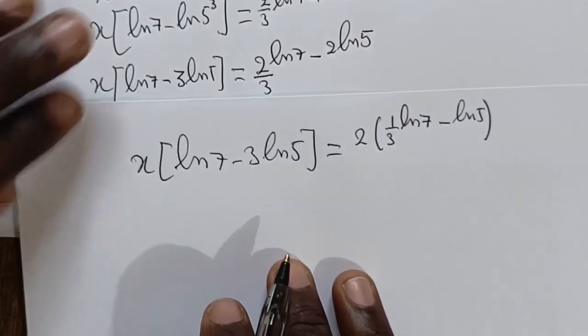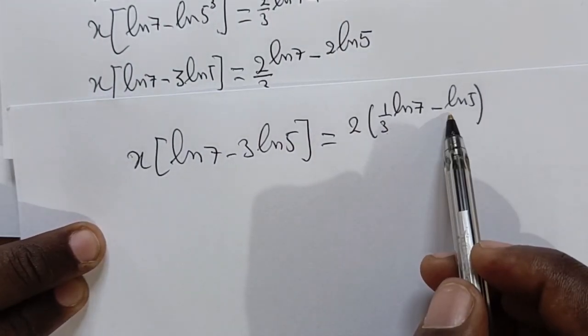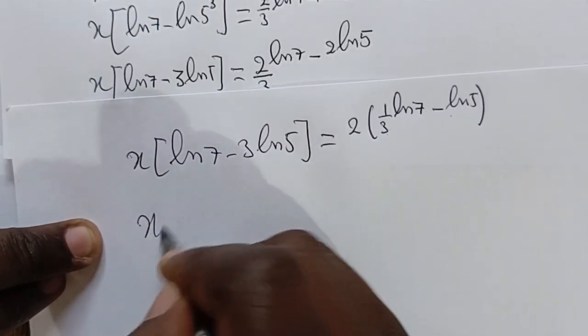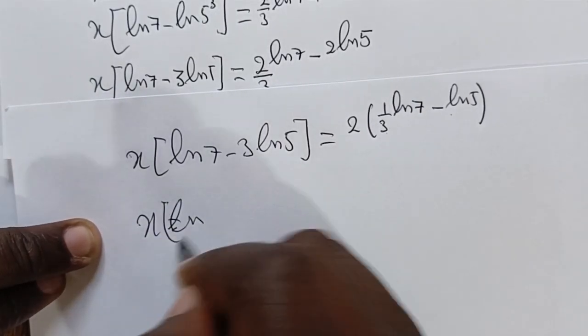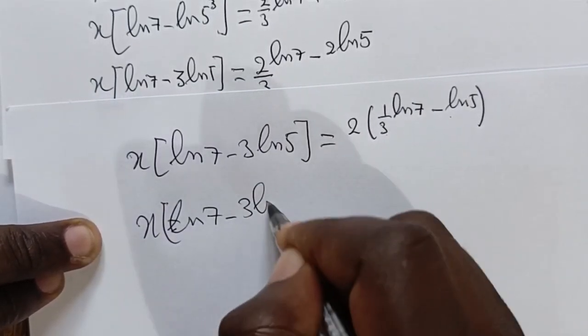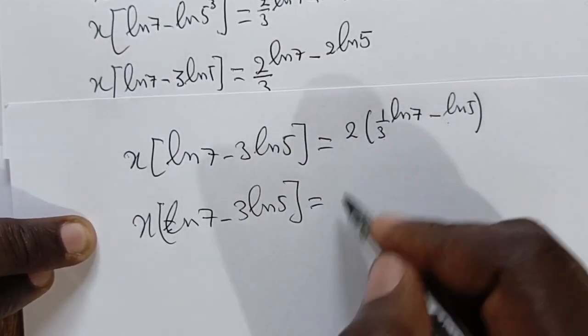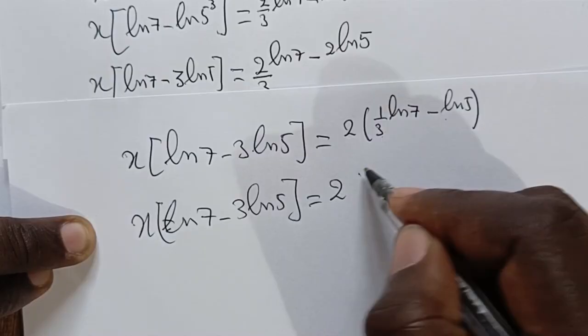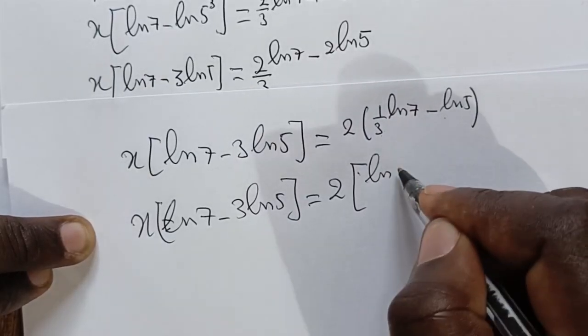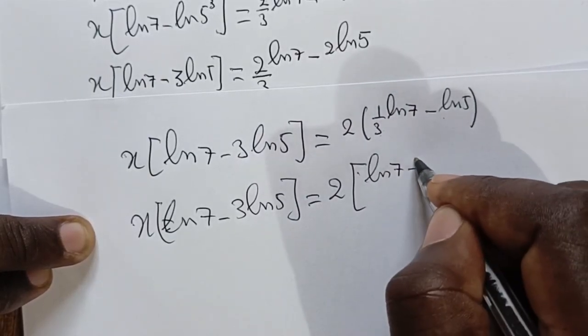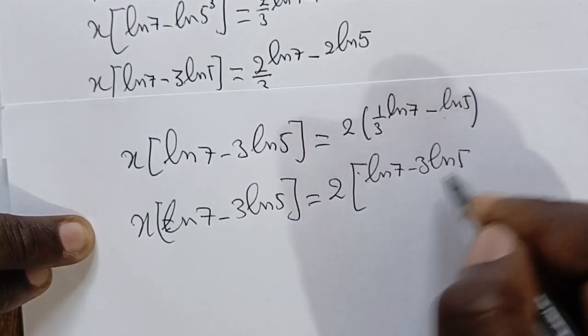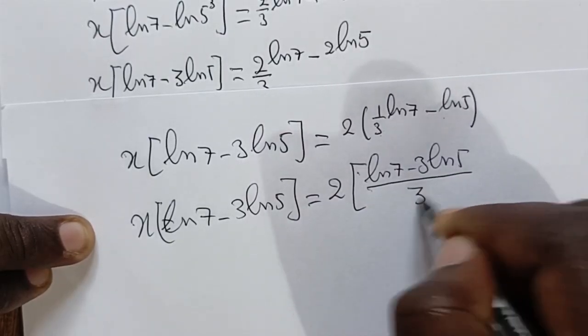I also need to put this on common denominator. Here, x into the natural log of 7 minus 3 times the natural log of 5. And this will be 2 into ln 7 minus 3 ln 5 divided by 3.